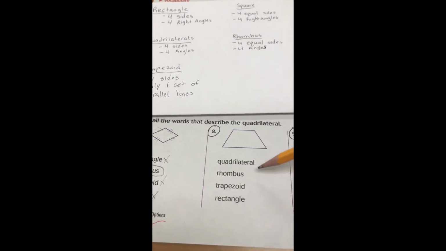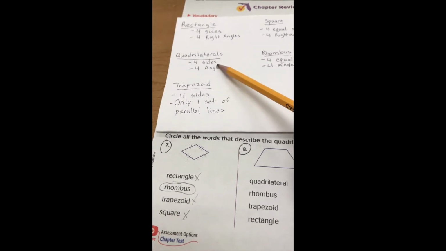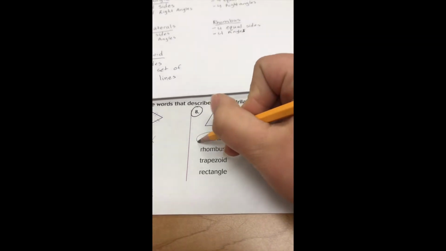Now let's look at this. A quadrilateral is any shape that has 4 sides and 4 angles. Since this shape has 1, 2, 3, 4 sides and 1, 2, 3, 4 angles, it is a quadrilateral. Now if we look at the rule of rhombus, it says 4 equal sides. As you can see, this side and this side are not the same length, and this side and this side are not the same length, and all the sides need to be equal, so this cannot be a rhombus.